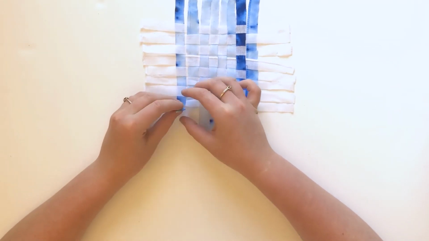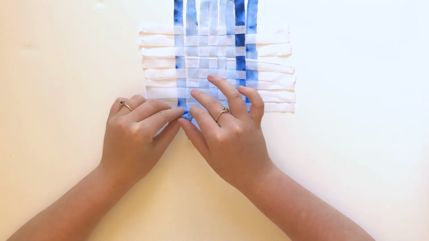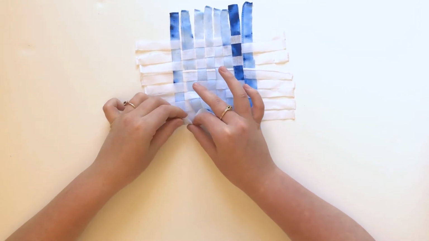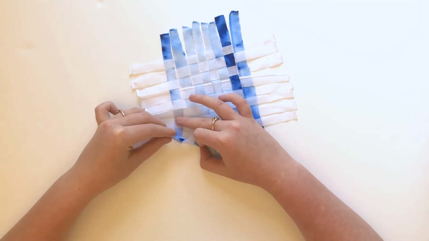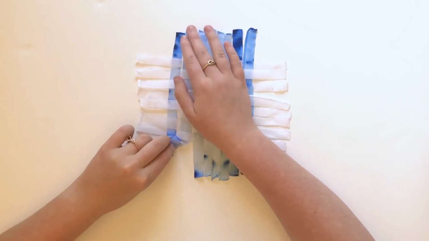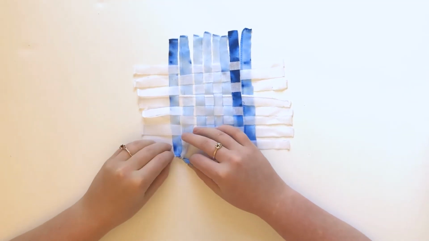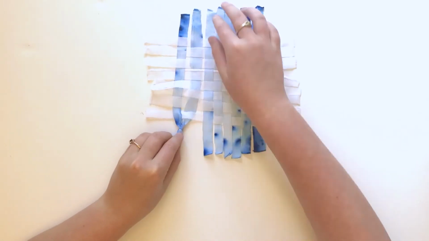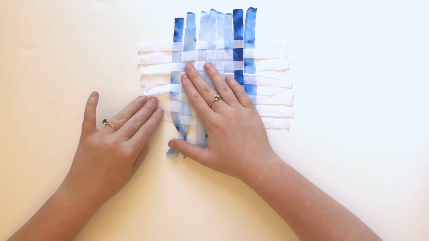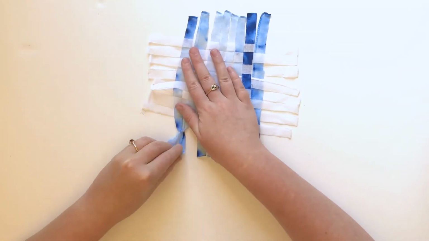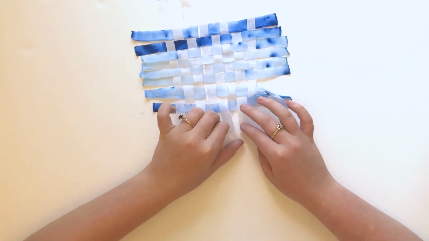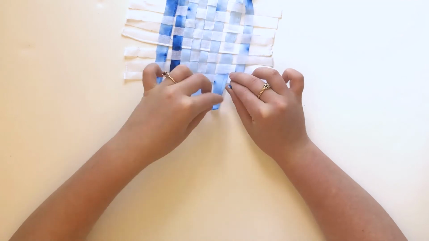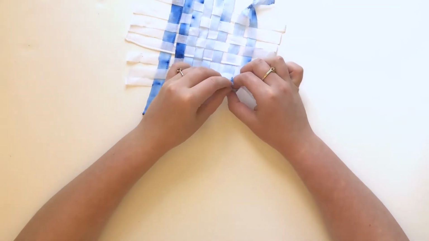Grab the ends of 2 strips of fabric and tie them together, holding down the weaving to keep everything in place, and then pull to create a tight knot. Turn the weaving over to the opposite side and tie those 2 ends together. Go to the other side of the cloth and tie both of those ends together. We are alternating sides so that the pieces in the center will stay in place.